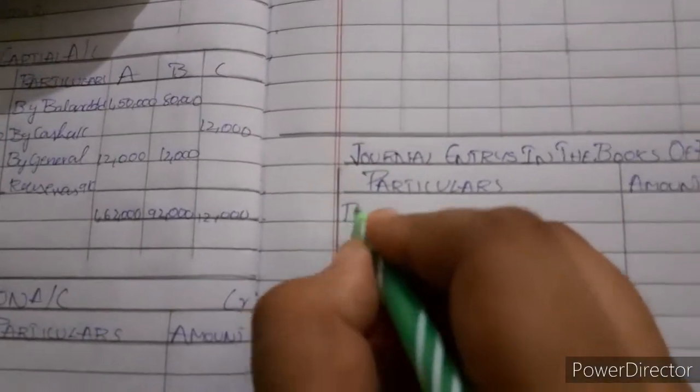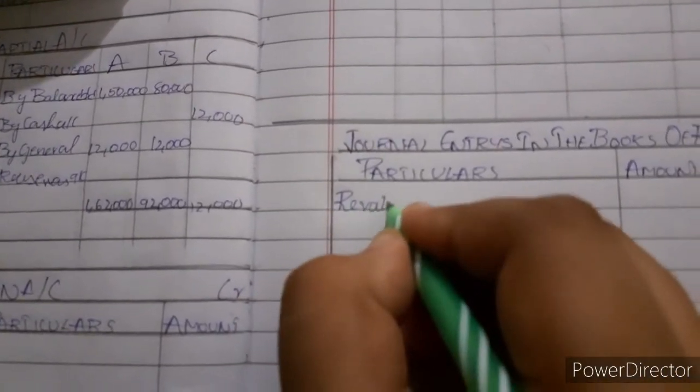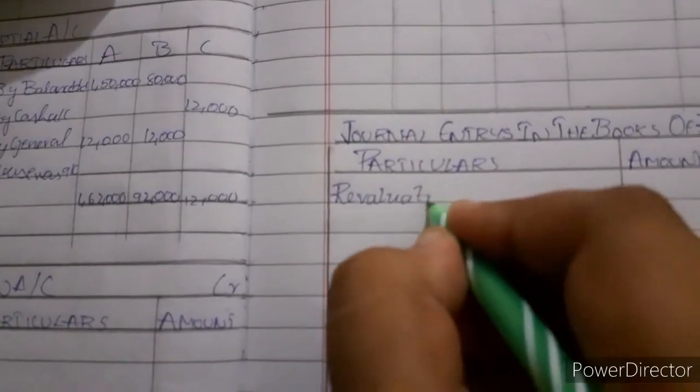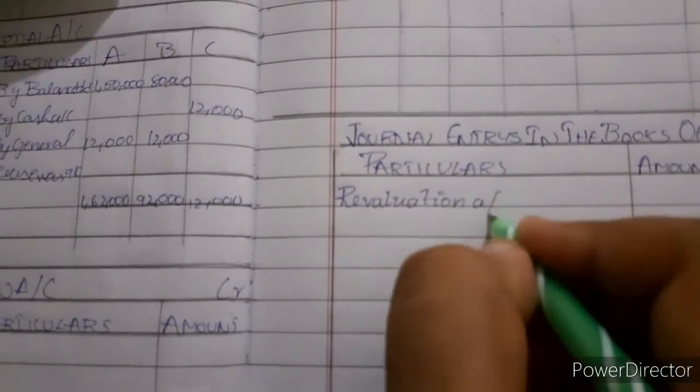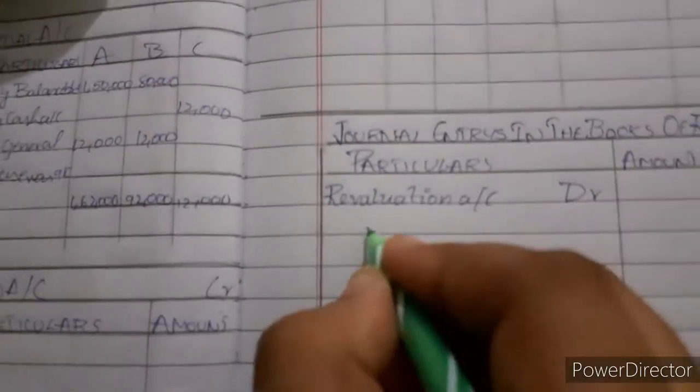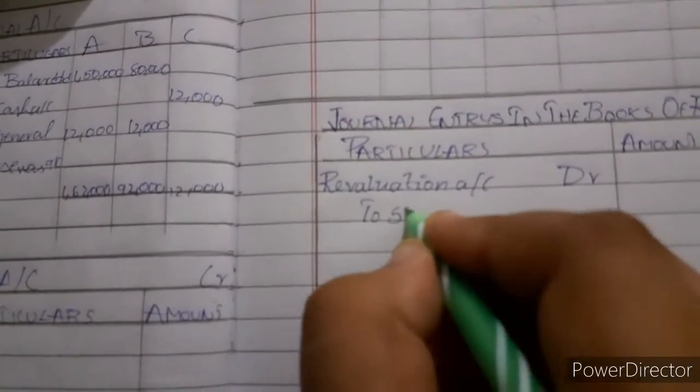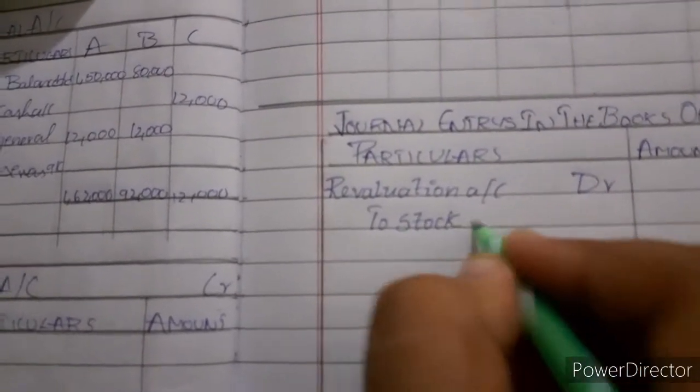We will write: revaluation account debited to stock account. What is the amount?